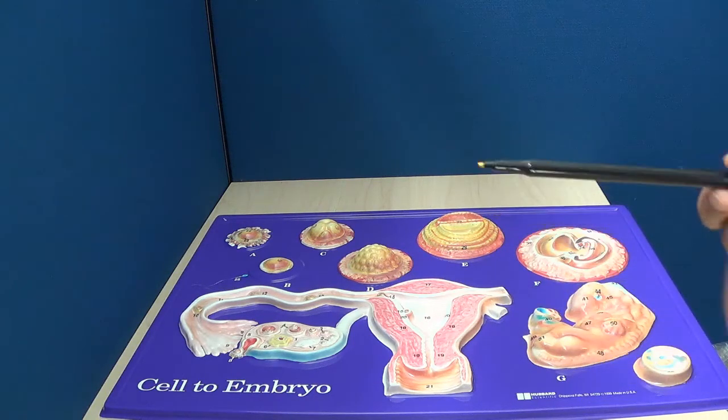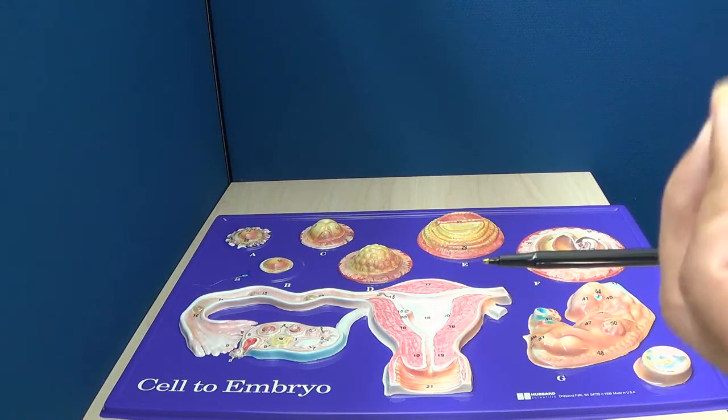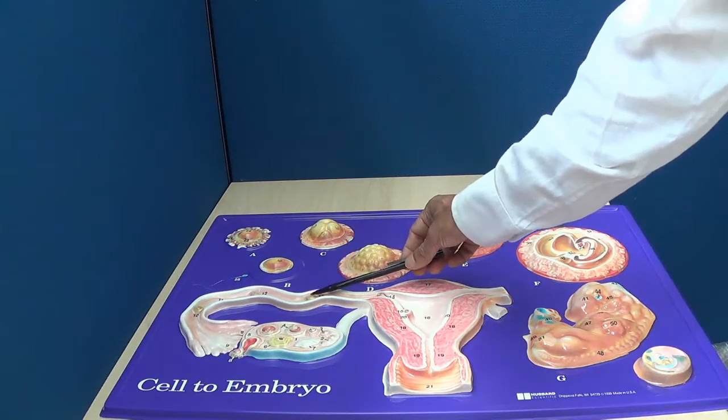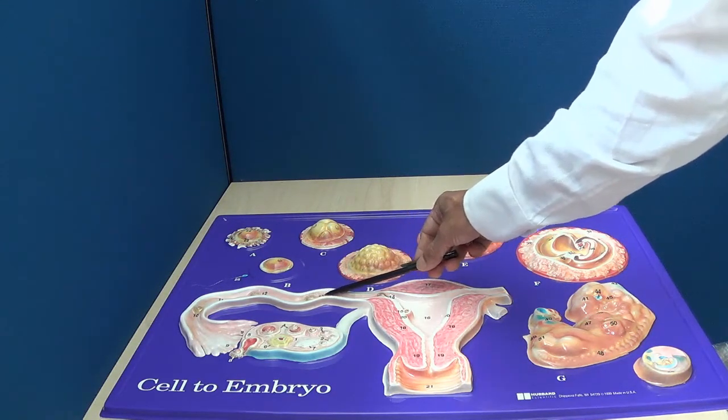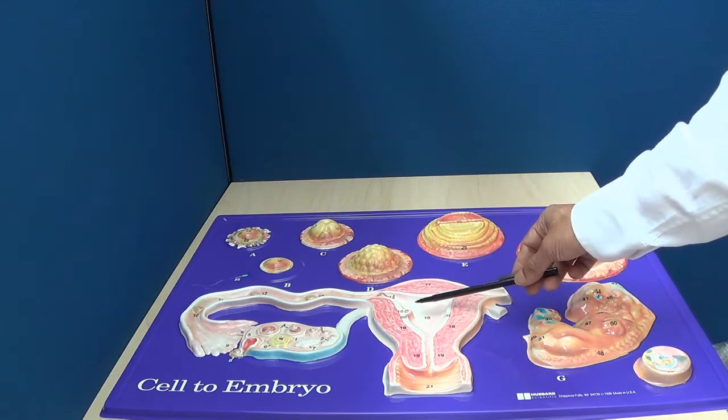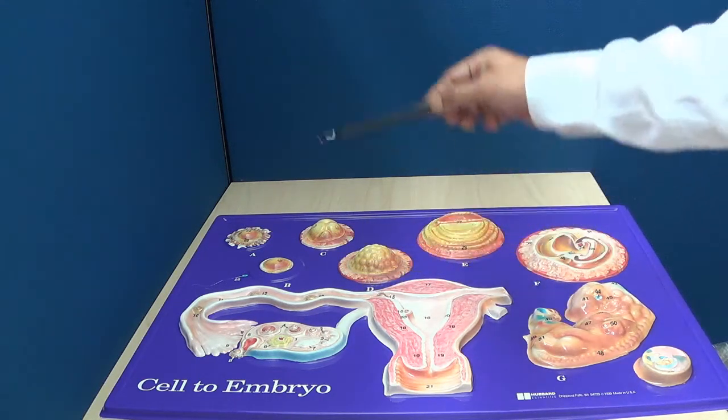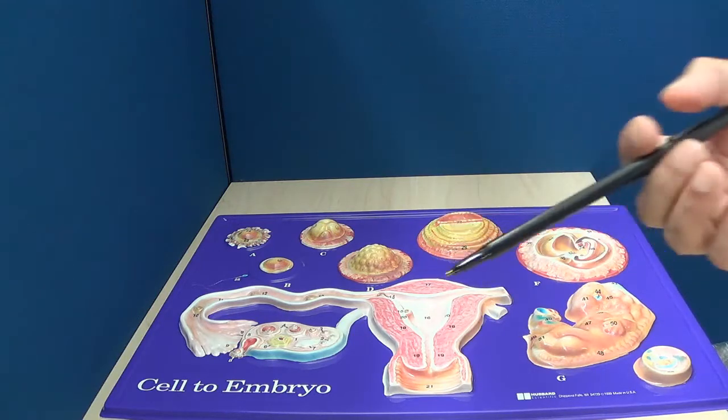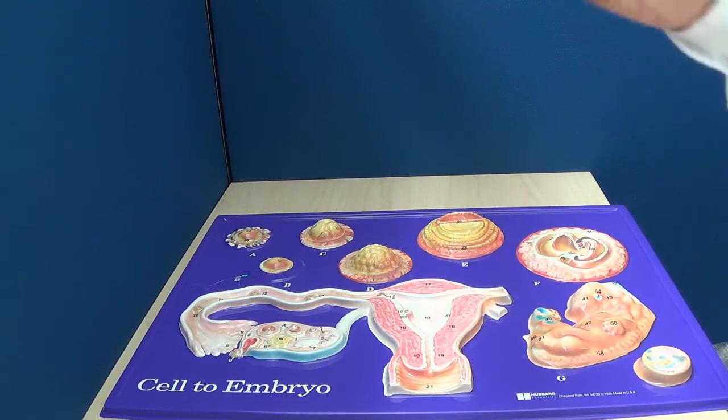So the morula is a tiny solid ball of cells, and then the morula continues to move towards the uterine cavity, and inside the solid ball a cavity appears, and that is now called the blastocyst. So the morula is a solid ball, and when a cavity appears inside the morula, that stage is called the blastocyst.